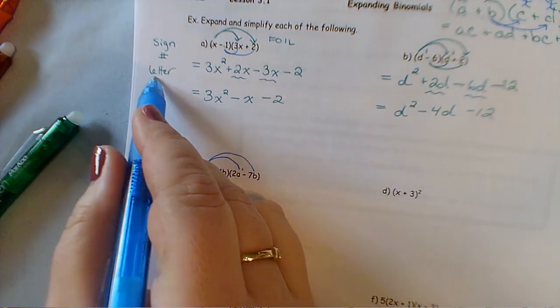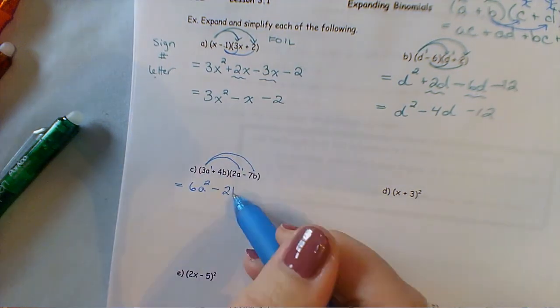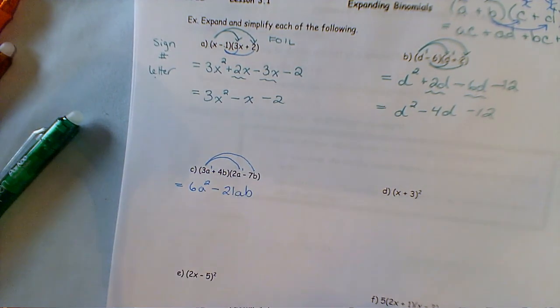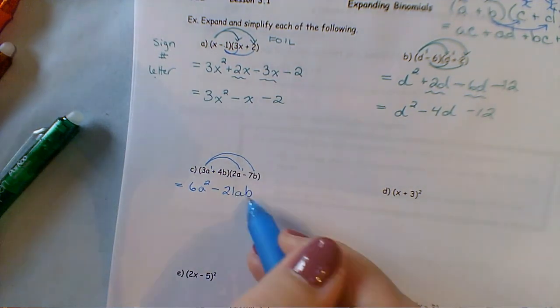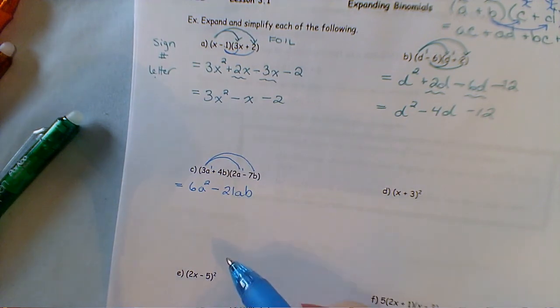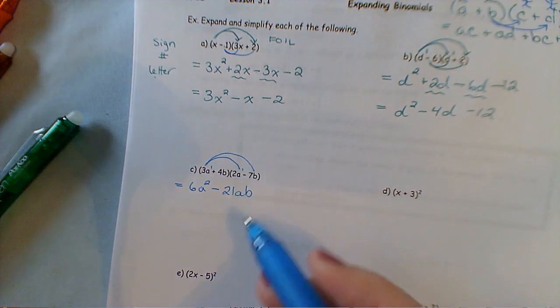And now the letters, right? A times b is just ab. Right? They just sit up against each other like that. We tend to like them in alphabetical order. If you wrote BA, it's not wrong, but just realize that AB and BA are the same thing.